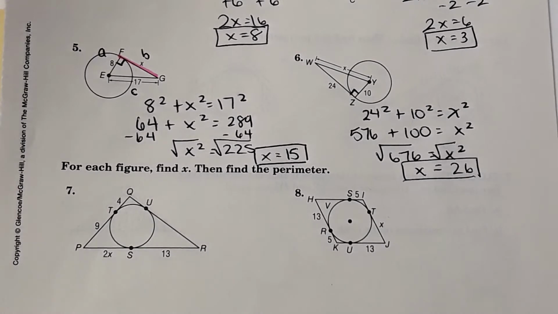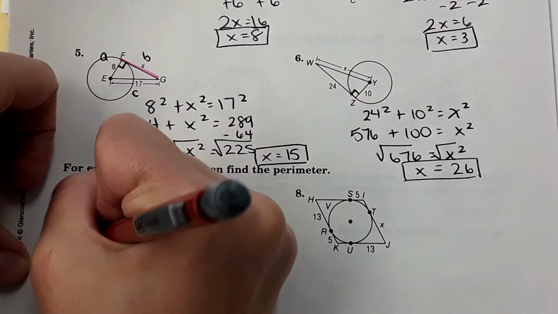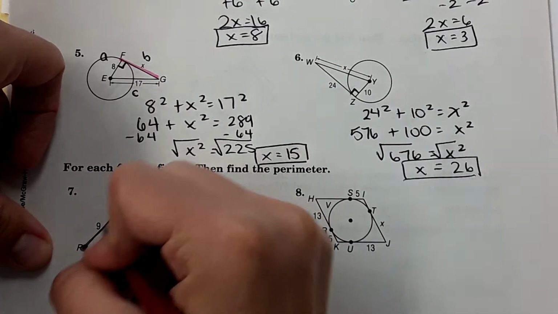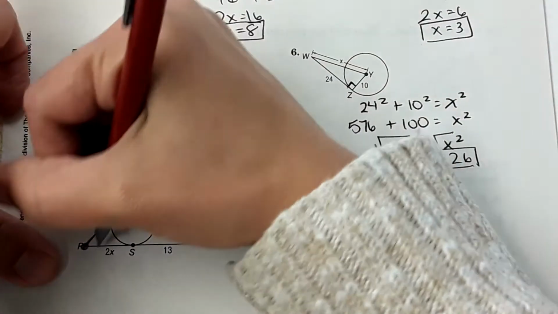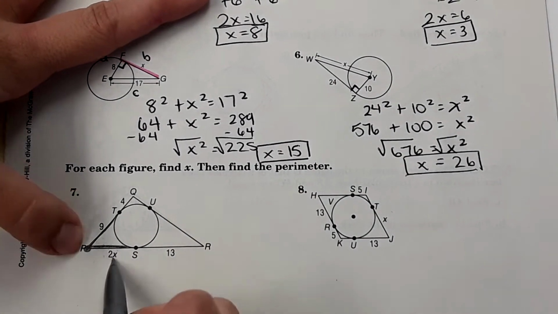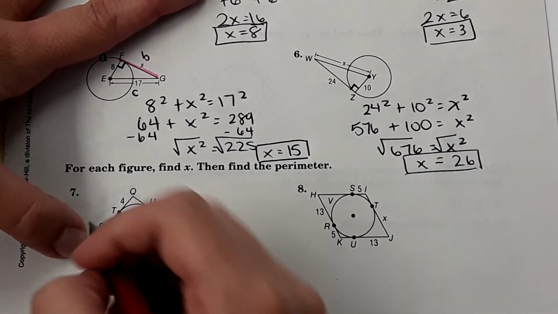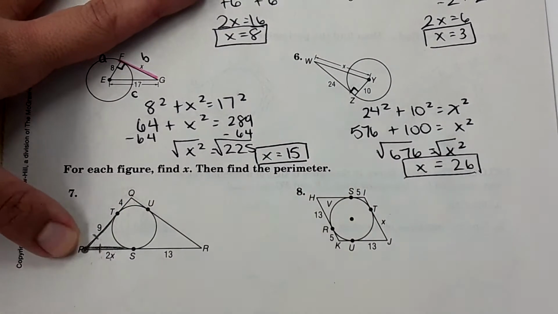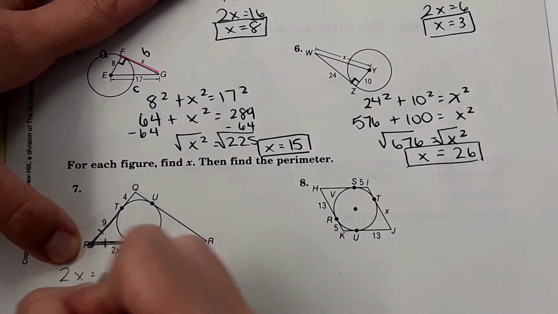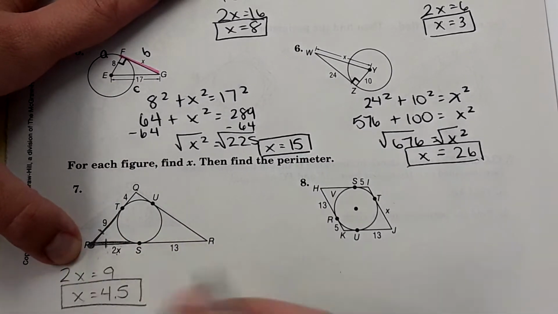Okay, number 7 and 8 are a new type of problem, same kind of concept, just a different way it's presented. Remember, when you have that external point, the tangent lines are going to be equal in length to the circle. So just focusing on one part at a time, we're going to solve for x, and then we're also going to find the perimeter of the shape. So here, this has to be the same length as this segment. So 2x equals 9. So x must equal 4.5. So that's part of the answer to the problem.